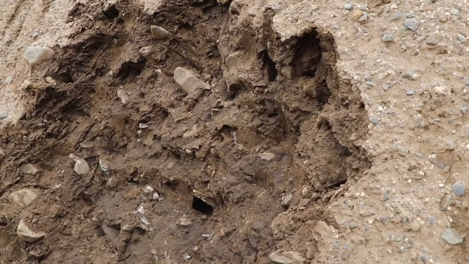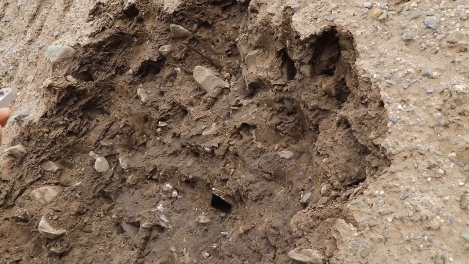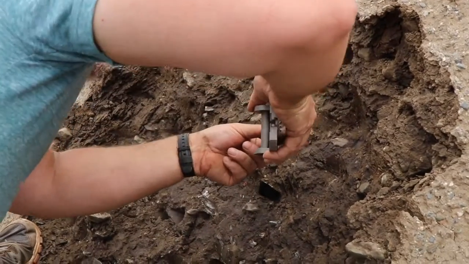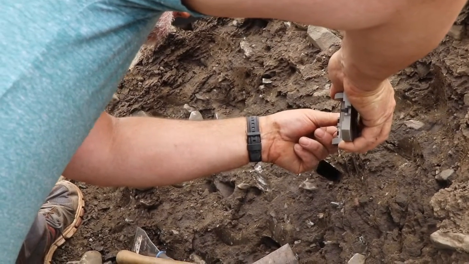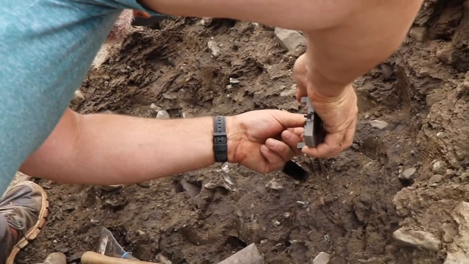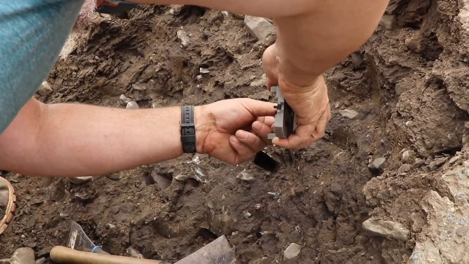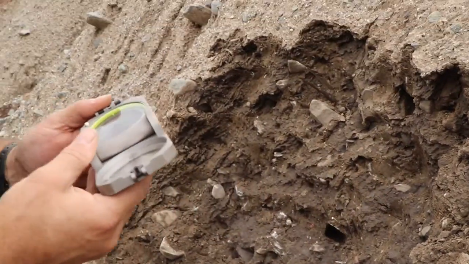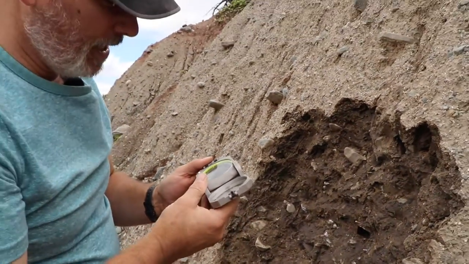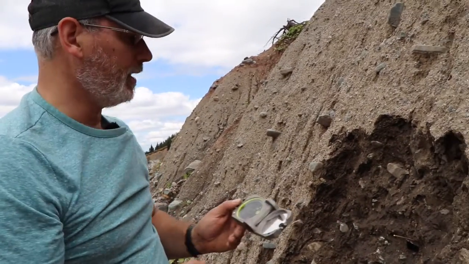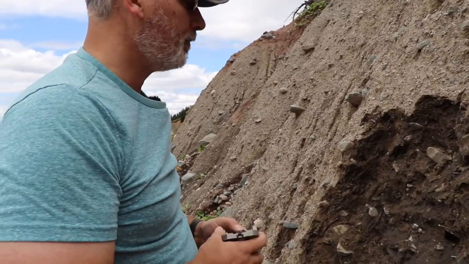I could do it in a number of ways. Just going to use the inner inclinometer here. So the plunge is 16 degrees using that little inner inclinometer.